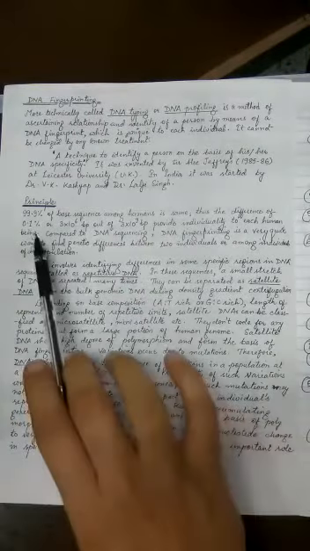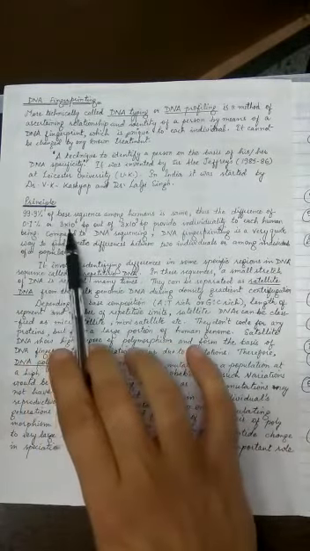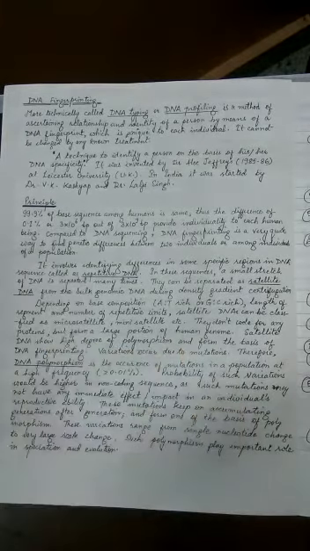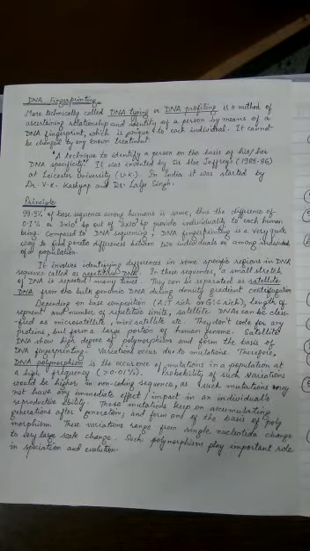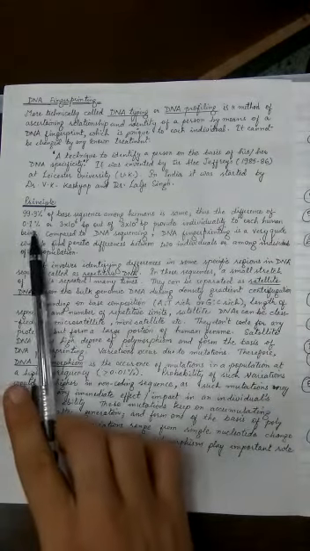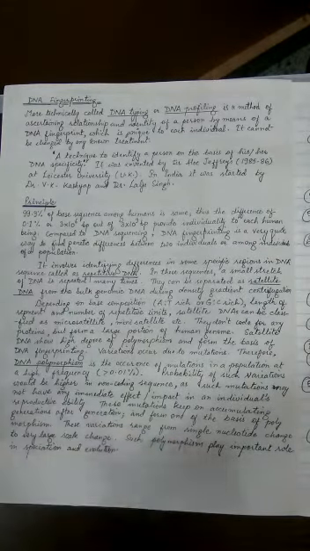So the 0.1%, or 3 into 10 raised to the power 6 base pairs out of 3 into 10 raised to the power 9 base pairs, provides each one of us uniqueness. So we are different from each other because of something which is different in this much part of our genome.